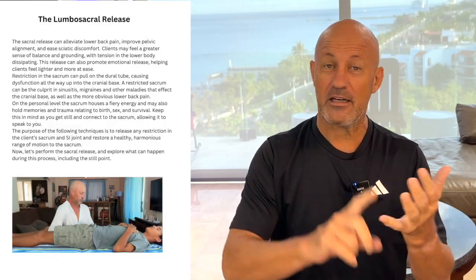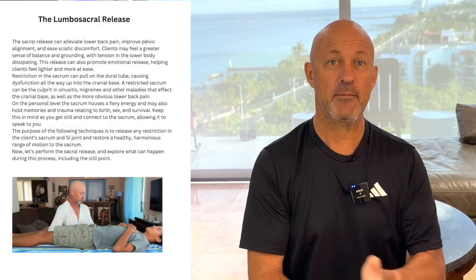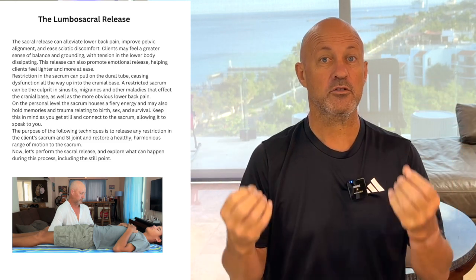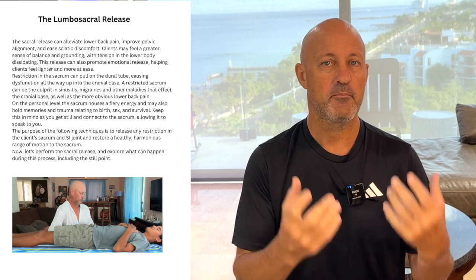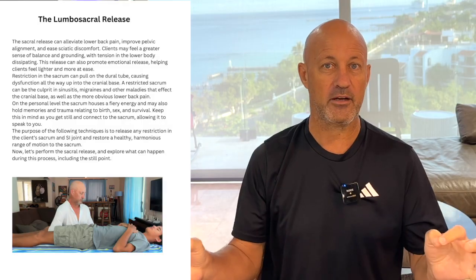Right, so what is the lumbar sacral release good for? Think lumbar problems, pelvic misalignments, sciatica, but because of its connection from the sacrum right the way up through the cranium, we can also affect things like sinusitis, migraines, headaches, all of these conditions, as it's all connected, as you're about to find out.